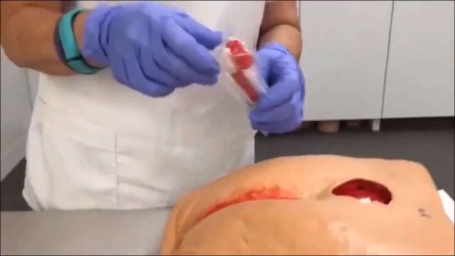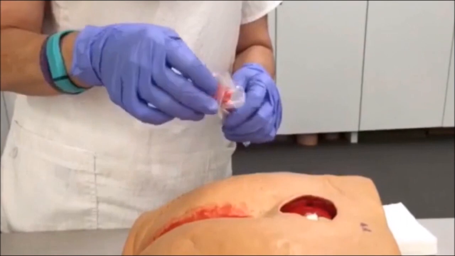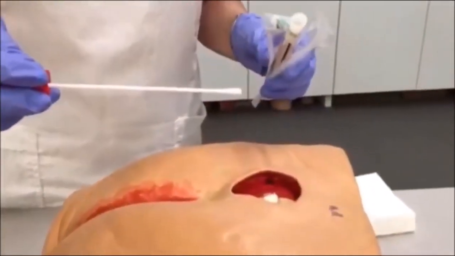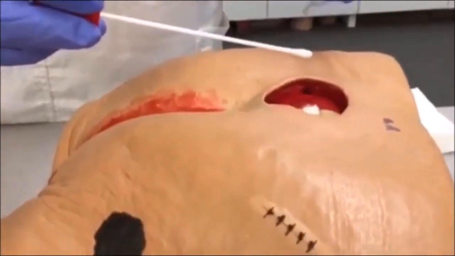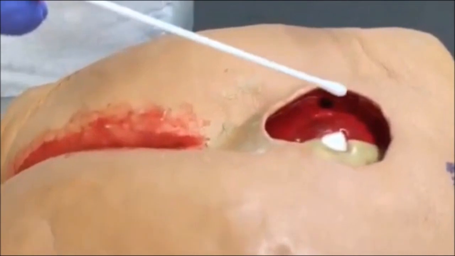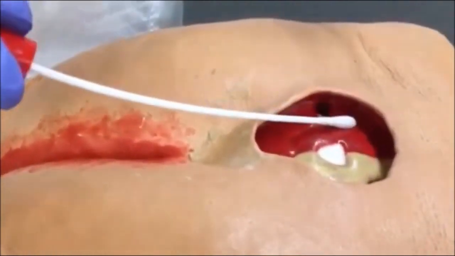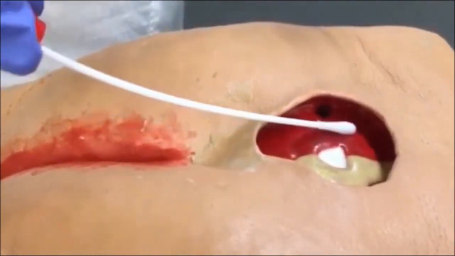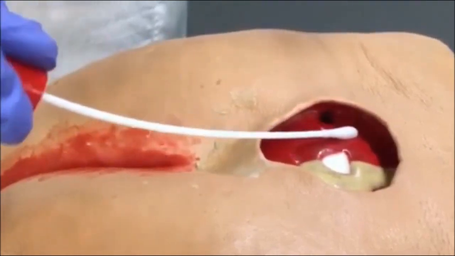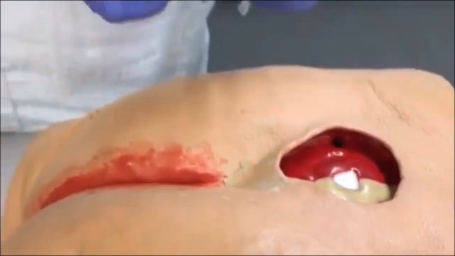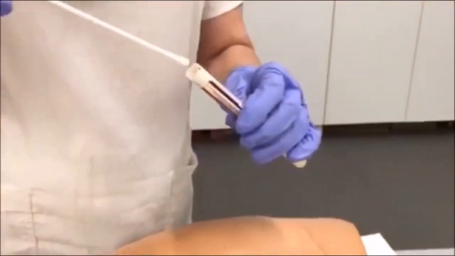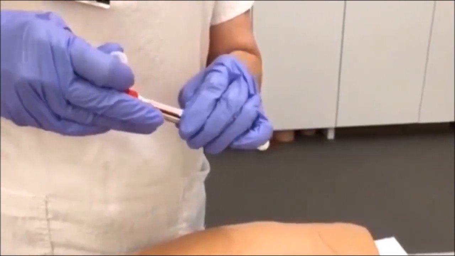Next, we'll demonstrate obtaining a wound culture, and it's important to remember that the culture is not obtained until the wound is thoroughly irrigated, and we're only culturing good, viable, healthy tissue. So using the Levine technique, we're applying some pressure over a 1 centimeter area, and once we have our culture, we'll insert it into the culture tubing for sending to the lab.